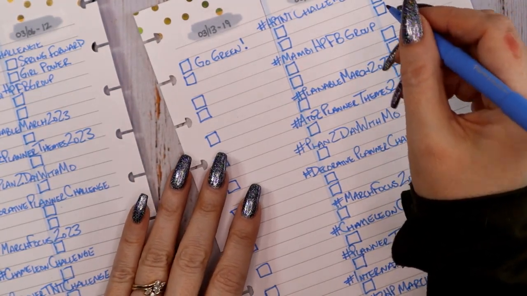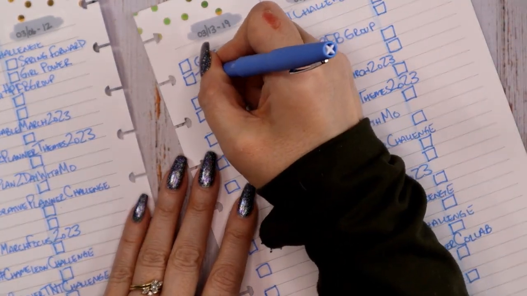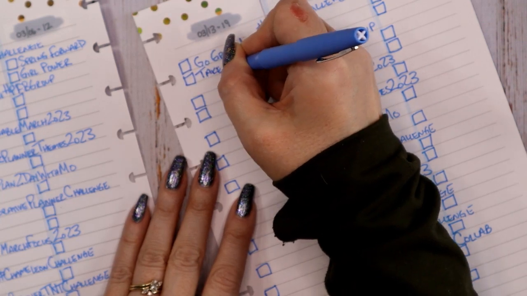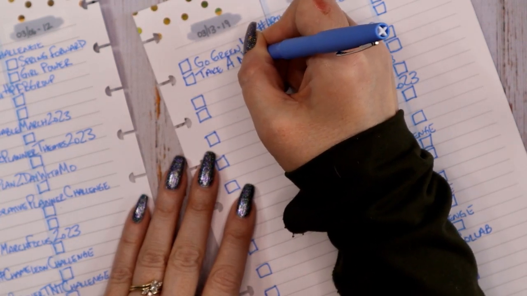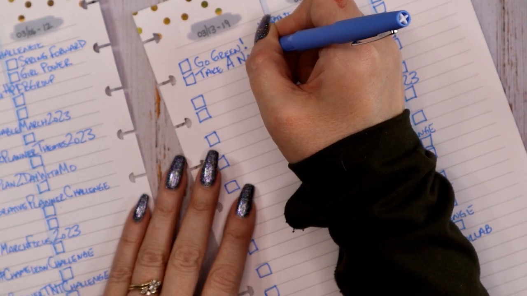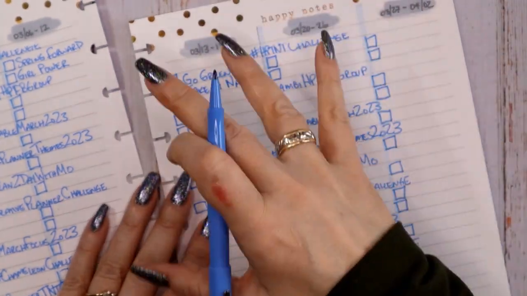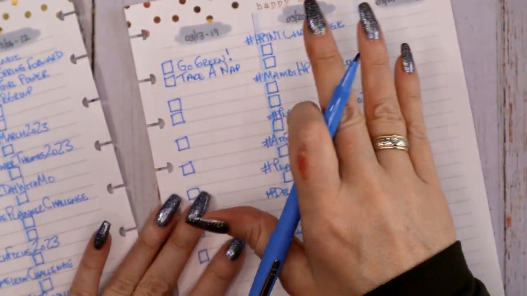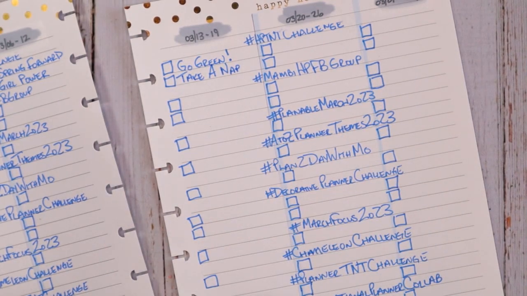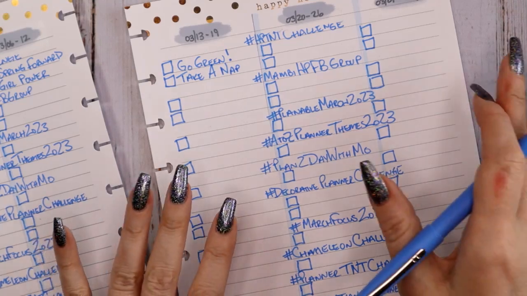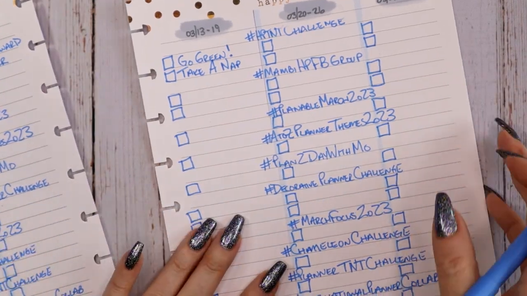Also, National Napping Day is this week. So I have take a nap. This would be a great opportunity to do a wellness spread with cozy pajamas and that kind of stuff. I try to make these as open to interpretation as possible.